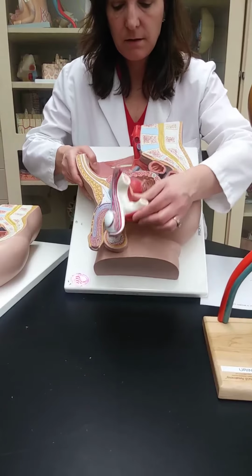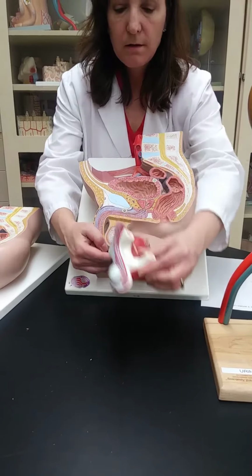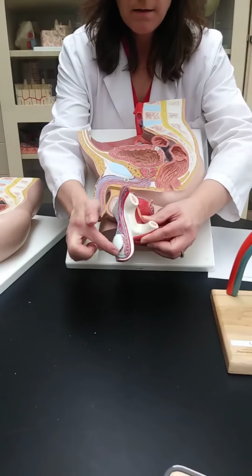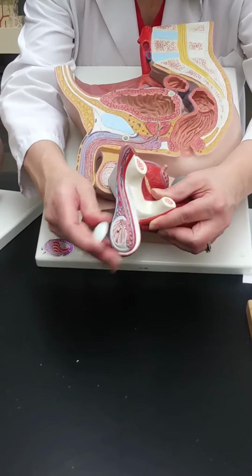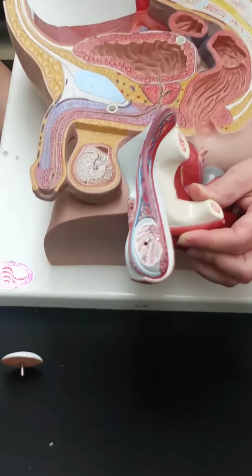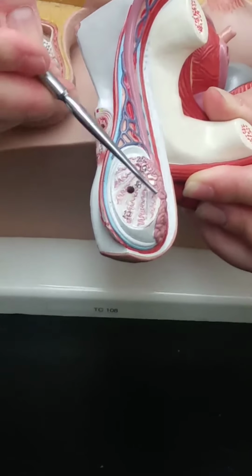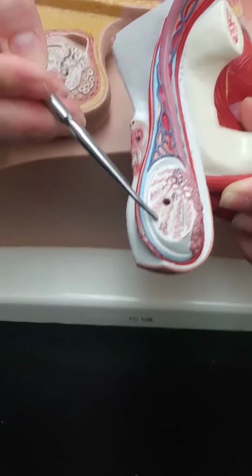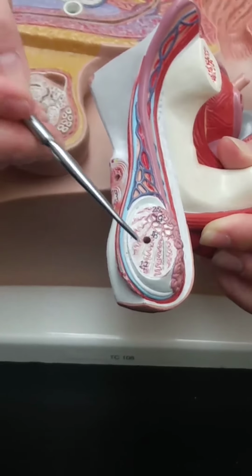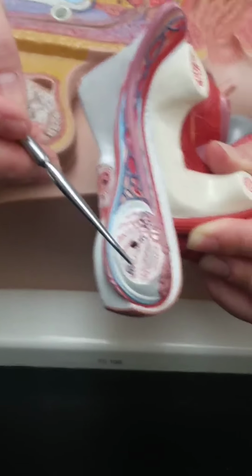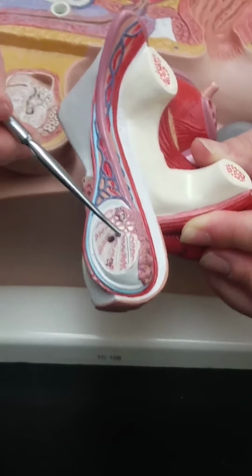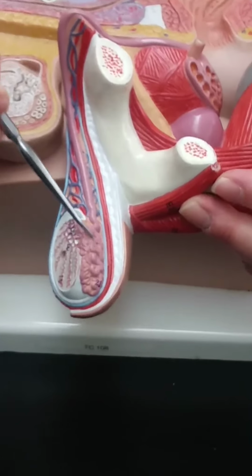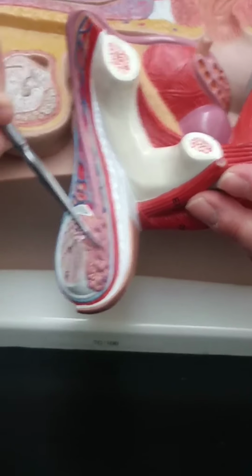The testes, this is another model of it. This is looking at it closer on the inside. It has a white layer on the outside called the tunica albuginea. I'm going to take it off. Inside of it you can see little chambers, and those chambers are called lobules. The chamber itself is a lobule. The coil inside of that are the seminiferous tubules. So the seminiferous tubules, then we go to this coiled mass on the outside of it called the epididymis.